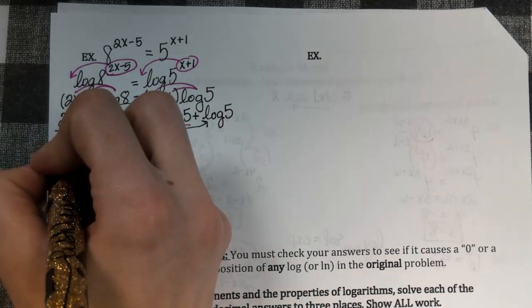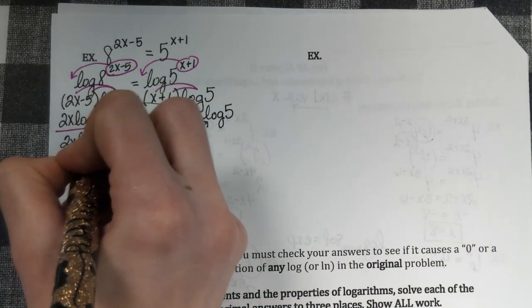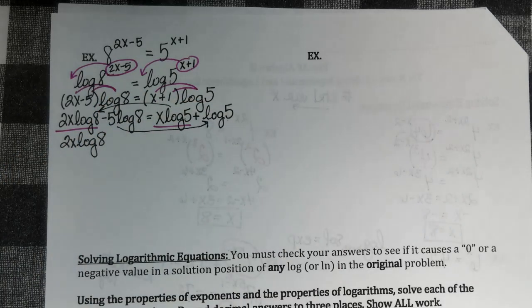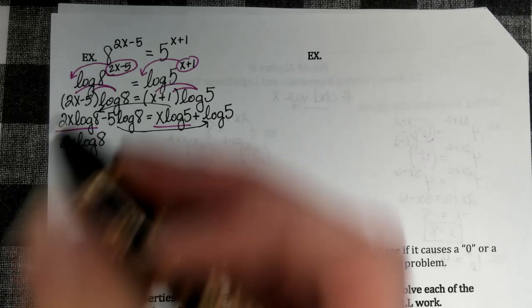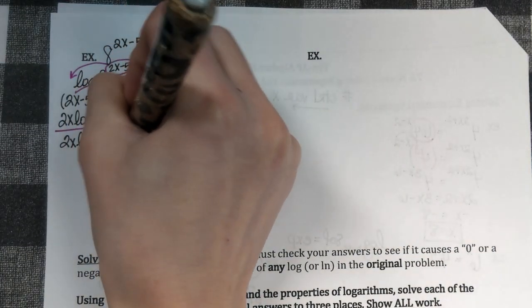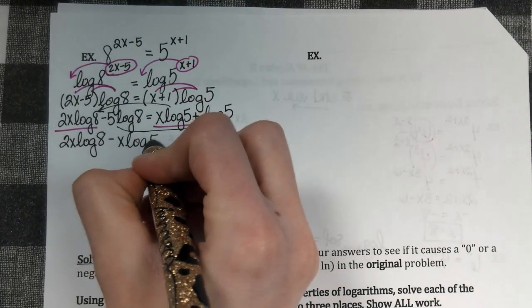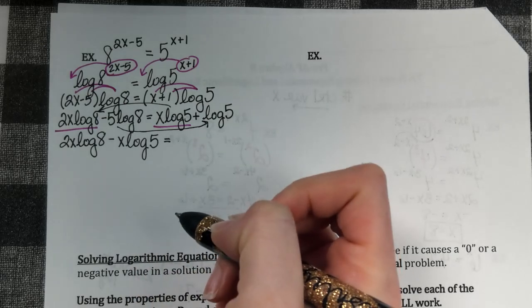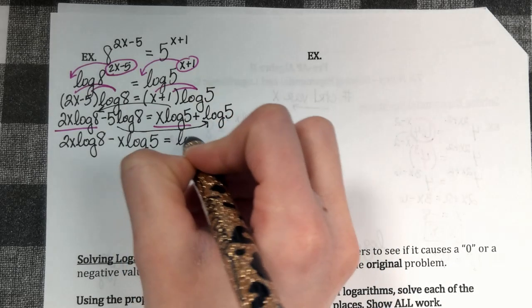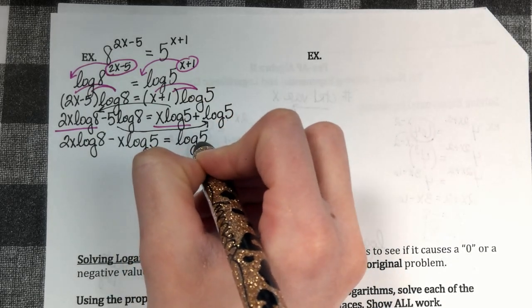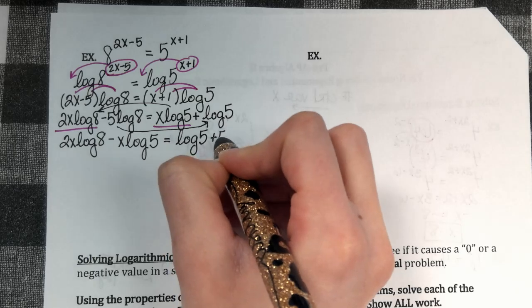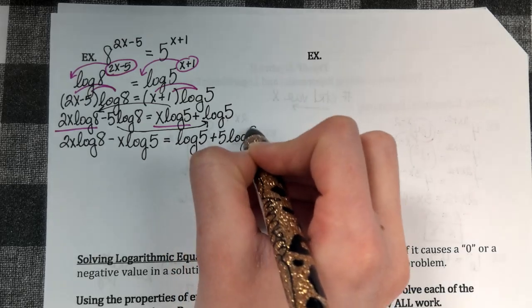Okay, so I'm going to have that 2x log of 8. How am I going to move that x log of 5 to the left? I'm going to subtract the x log of 5. That is going to equal the log of 5 on your right, then plus the 5 log of 8.